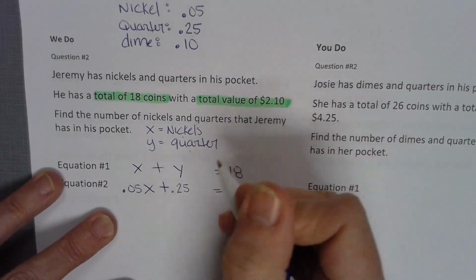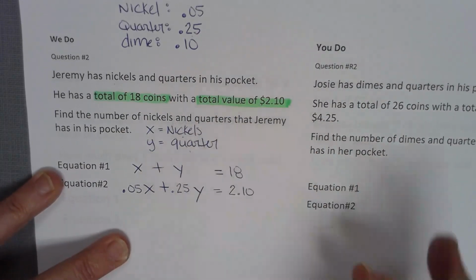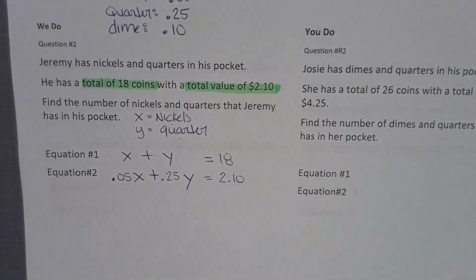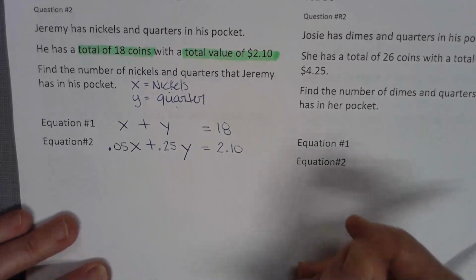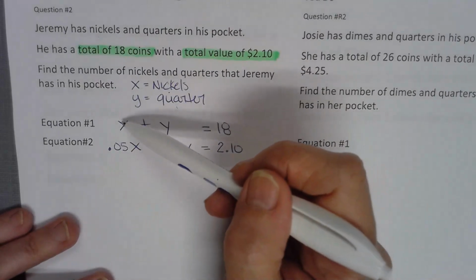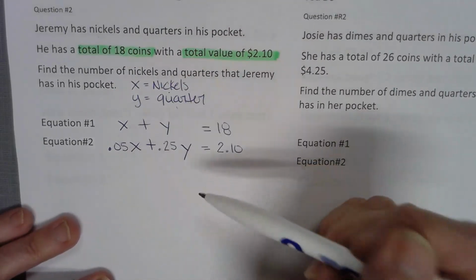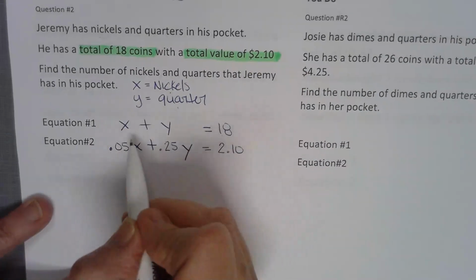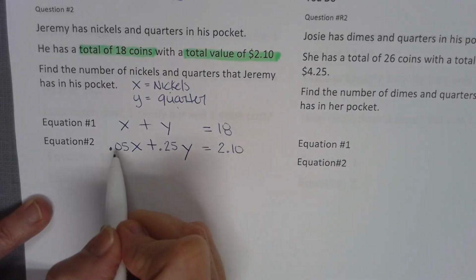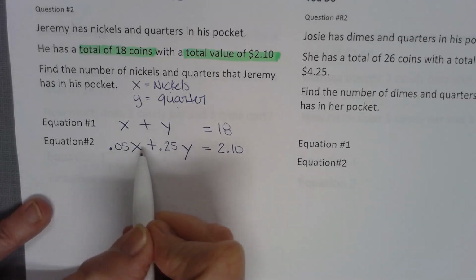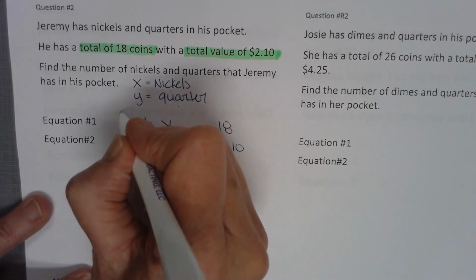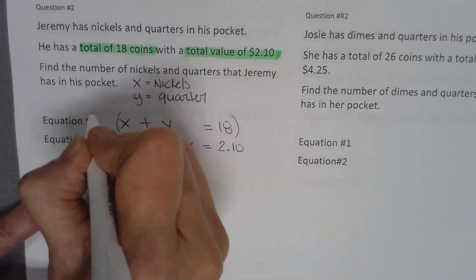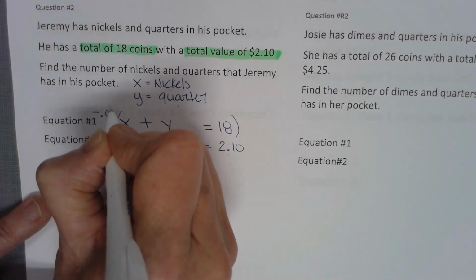And we're going to multiply that by the number of quarters we have. Okay? Right, so now I've got my two equations, and I am going to solve by elimination. One of my issues is I need one of these to eliminate, and nothing will. So what I'm going to do is multiply this top equation by negative 0.05, and it will make my x's go away. So I'm going to multiply this top equation by negative 0.05.